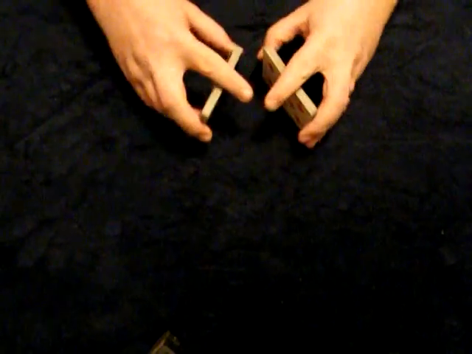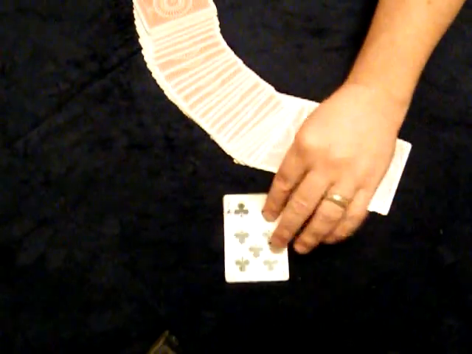Now, I'll just set this aside. We'll generate another completely random card, and I'll show you the other possible scenario so you can see how this trick works. So again, the spectator can name any card, and let's say they name the 7 of clubs.